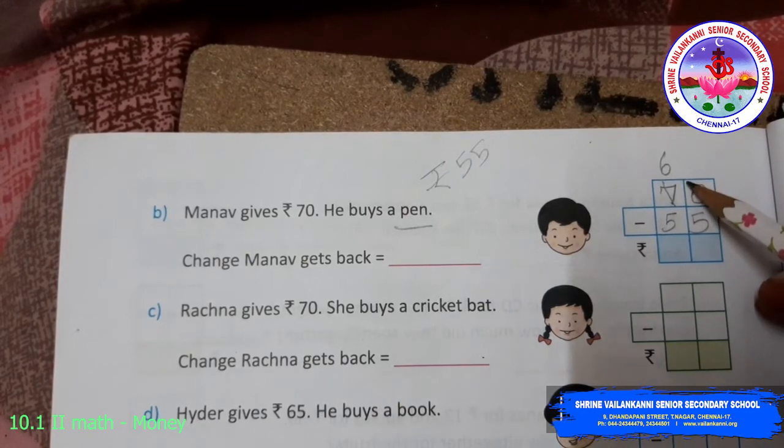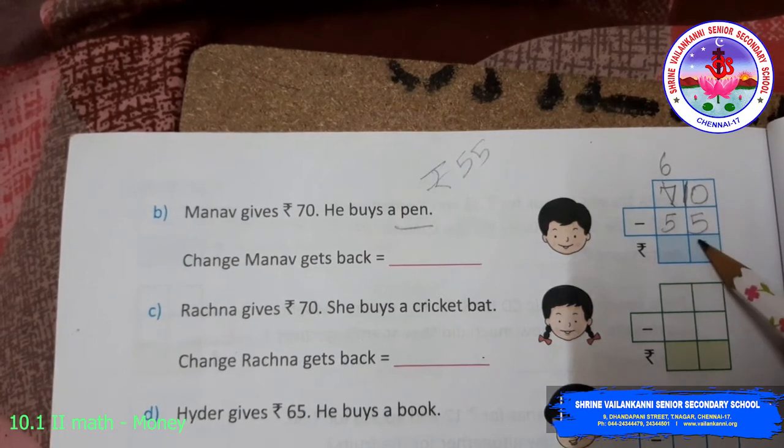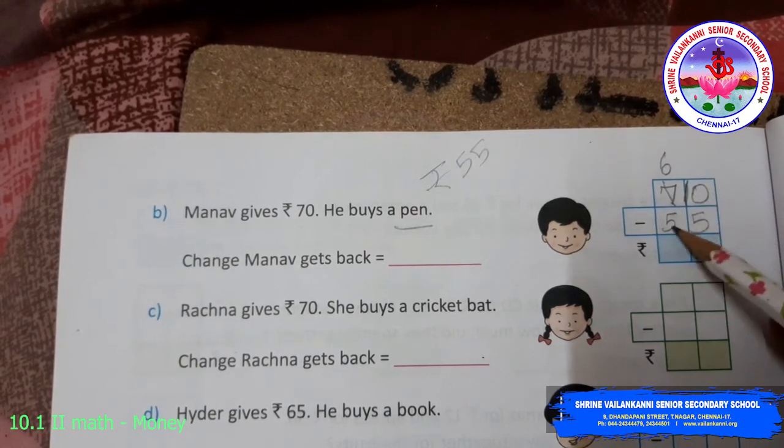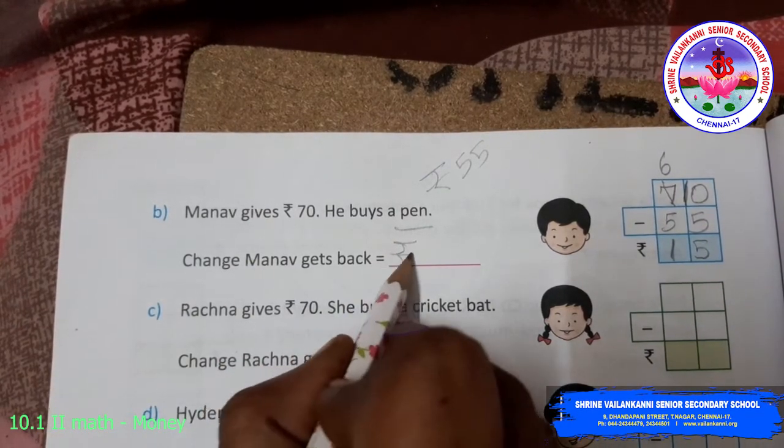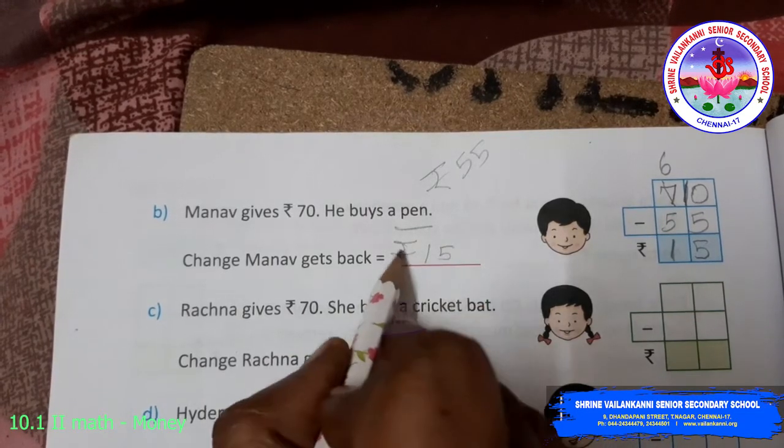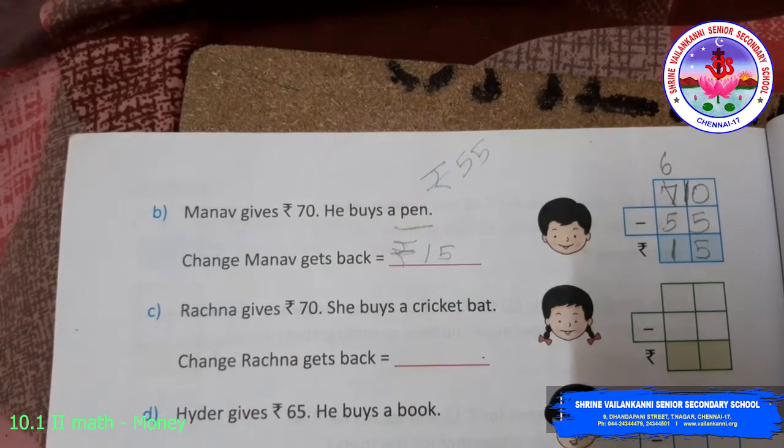I am regrouping. So 10 minus 5 is 5. 6 minus 5 is 1. So the change Manav gets back is rupees 15. You have to put the rupee symbol.